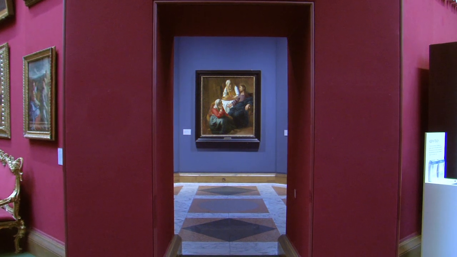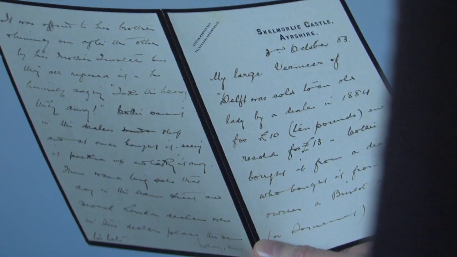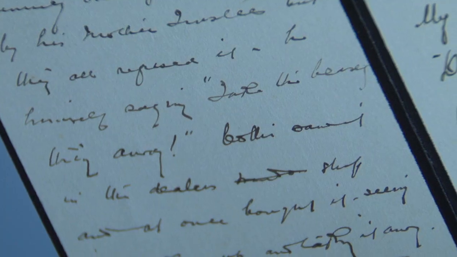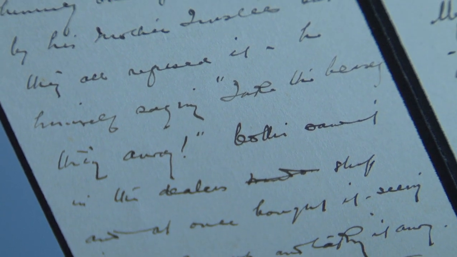The painting was owned by my great-grandfather, William Allen Coates, and he left us a rather amusing account of how the picture came into Britain. So I'll just read from the letter. "My large Vermeer of Delft was sold to an old lady by a dealer in 1884 for £10 and resold for £13. Colley, that's Arthur Leslie Colley, who was a Bond Street dealer, bought it from a dealer who bought it from its owner, a Bristol man called Abbott. It was offered to his brother and himself, one after the other, by his mother's trustees, but they all refused it, he himself saying, 'Take the beastly thing away.'"